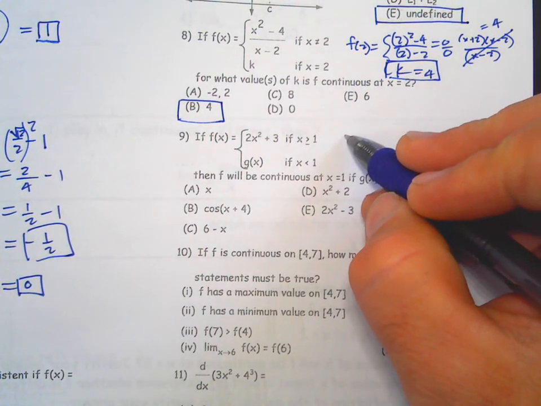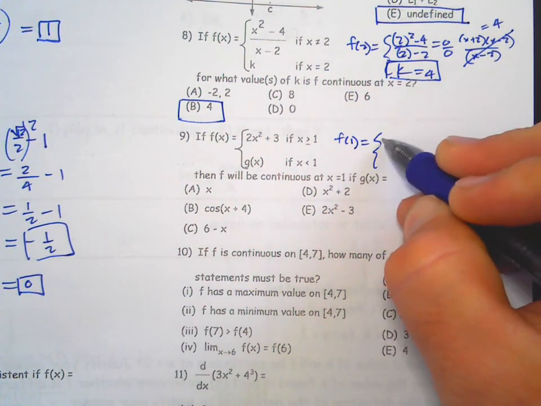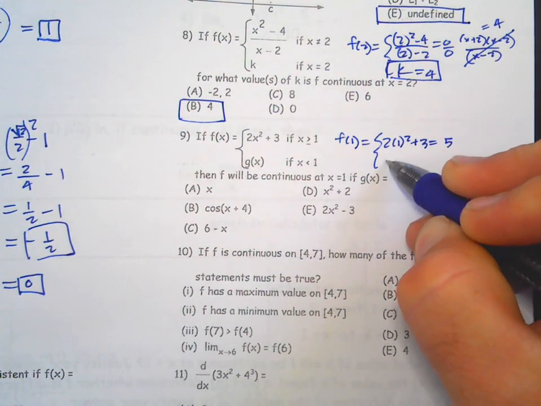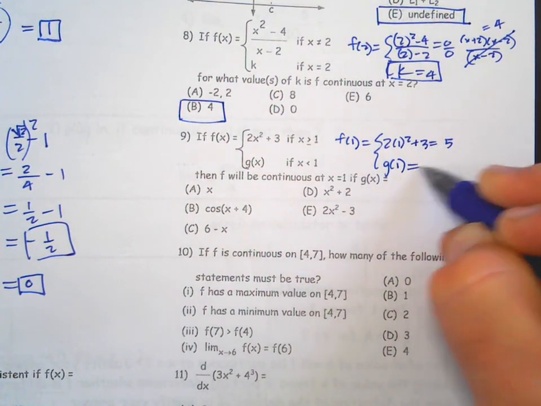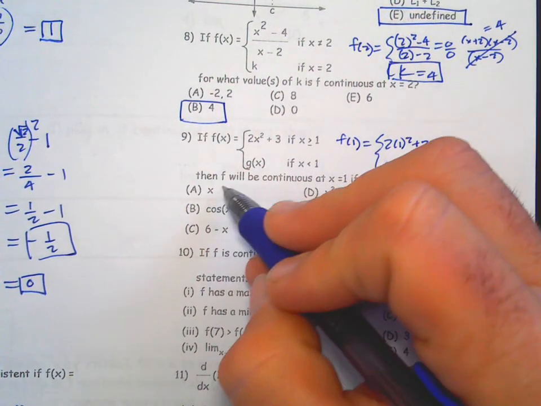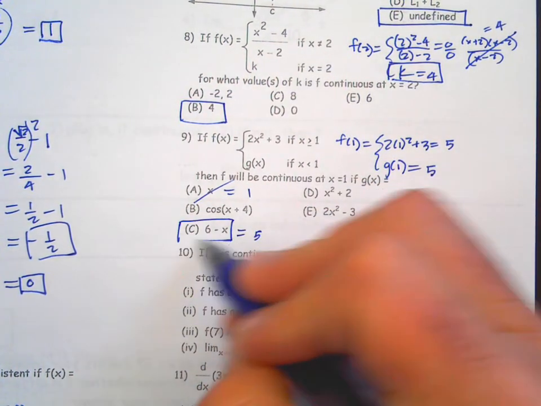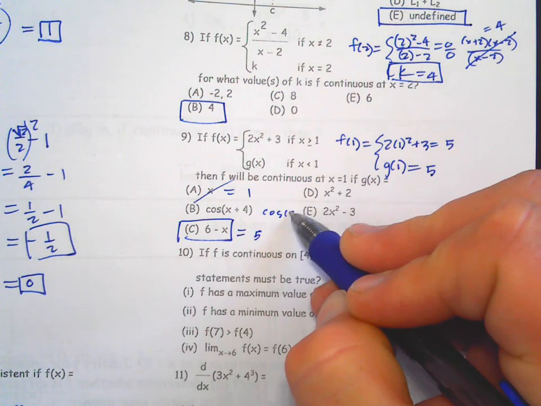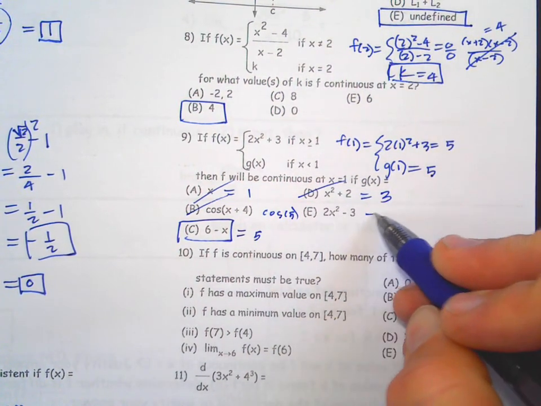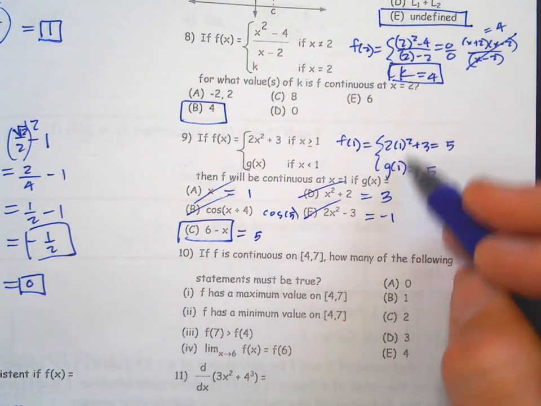If it's going to be continuous, then you plug 1 in, and you would get 2 times 1 squared plus 3 equals 5. And then g of 1 should equal 5 also. So which of these functions, if you plug 1 in, will give you 5? This gives you 1. This gives you 5 right here, probably C. This gives you cosine of 5, which isn't helpful. This gives you 3, no. This gives you -1, nope. So it's got to be C. It would be the only function that if you plug 1 in on both sides, they both agree.